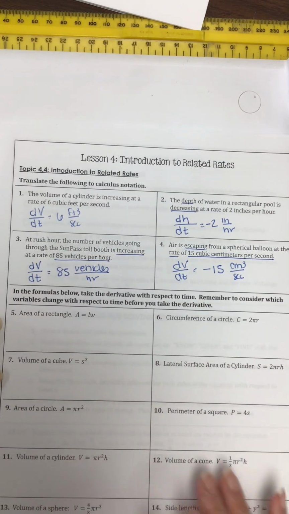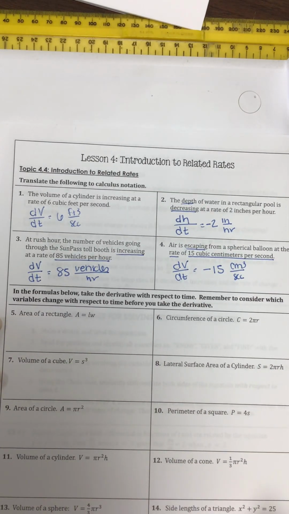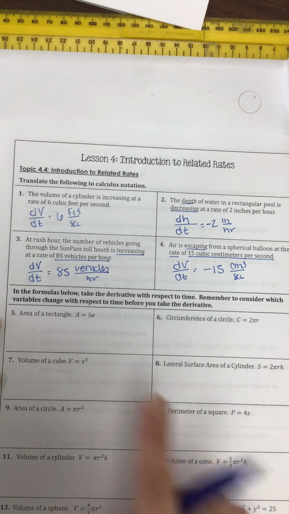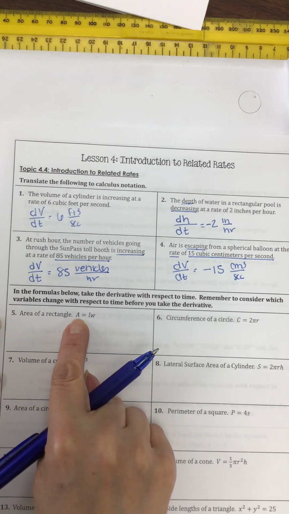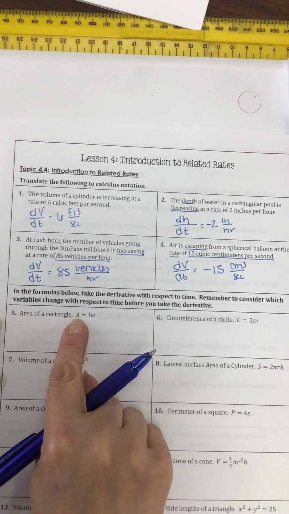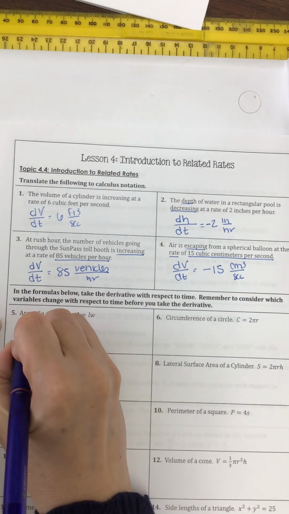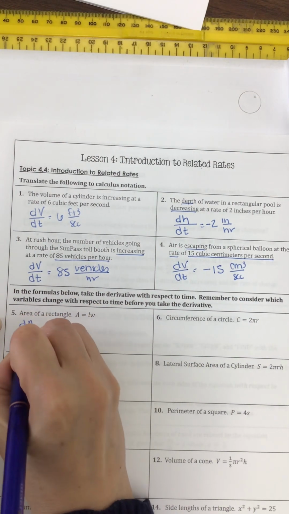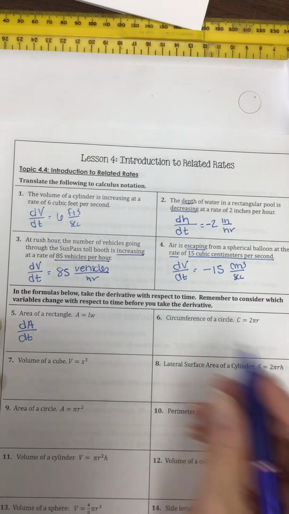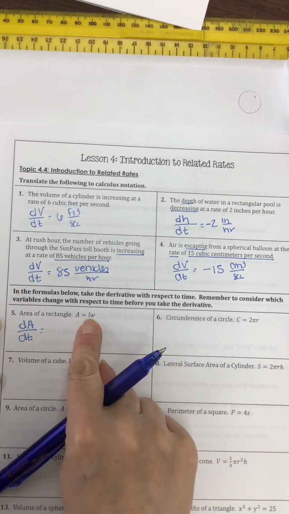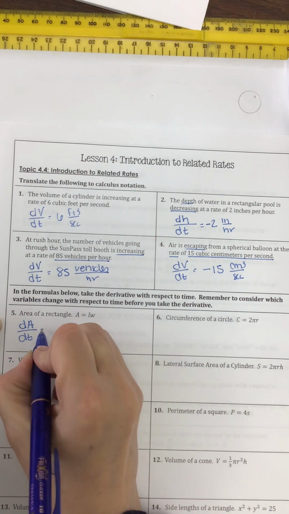All right. In the formulas below, take the derivative with respect to time. Remember to consider which variable changes with respect to time before you take the derivative. So looking at the area of the rectangle, we're going to take the derivative of the area with respect to time, yes? And area of a rectangle is length times width, so here we have to do the product rule.